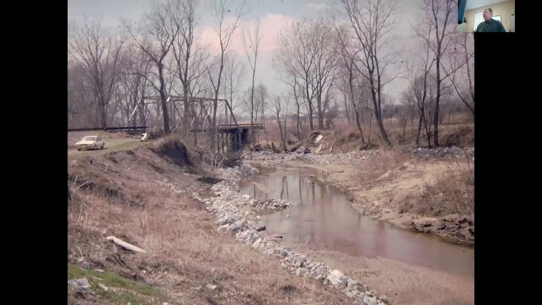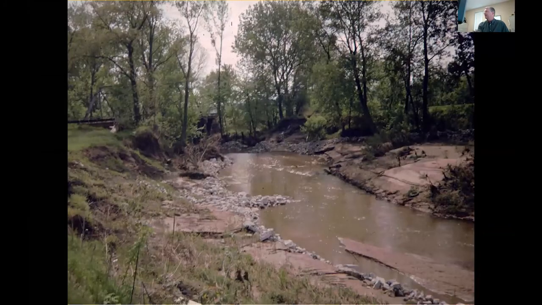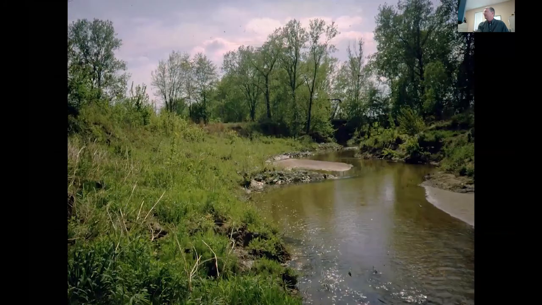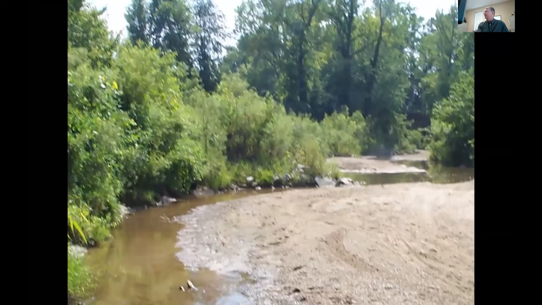These next pictures are a series of the peak stone in a bridge in Madison County, and this is right after it was installed. This is less than a year after it was installed, and this is the following year. And then several years later, this is what it looked like. So some of these photos come from Wayne Kinney, who some of you may know from Midwest Streams. He took these photos.